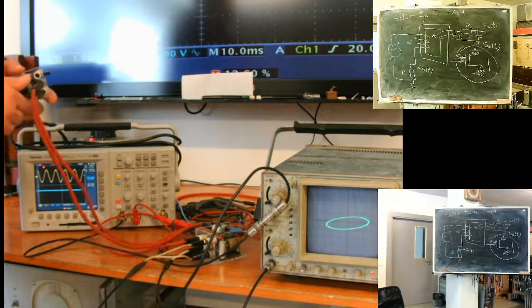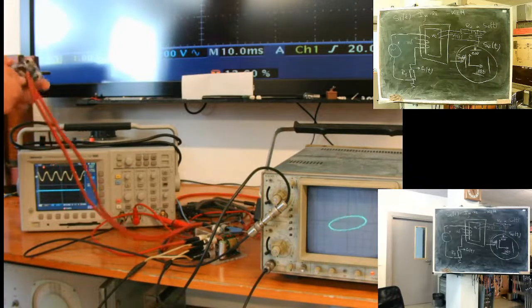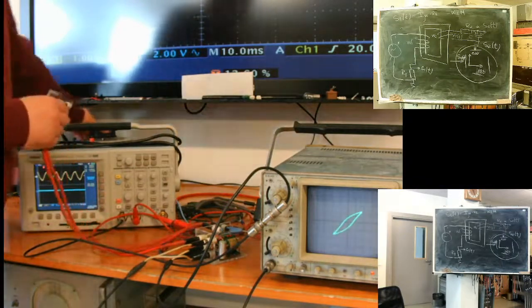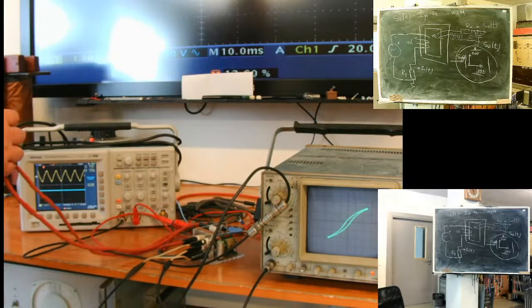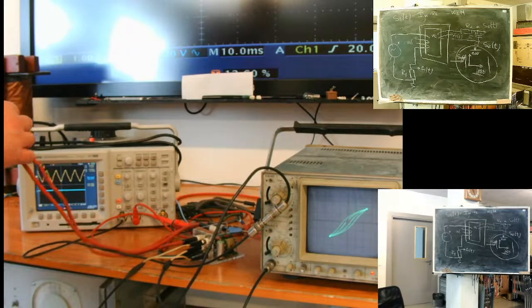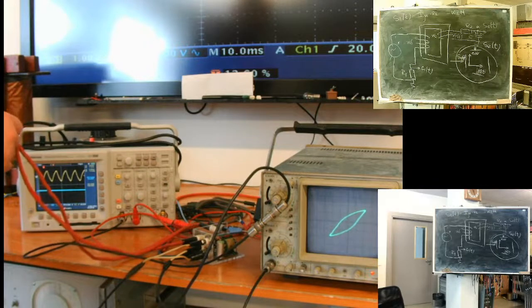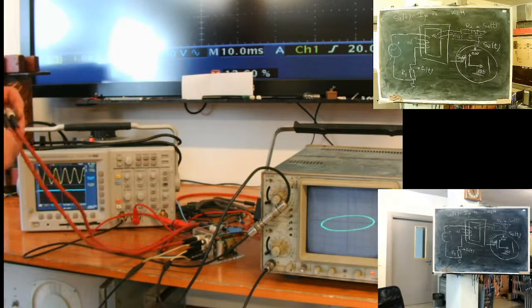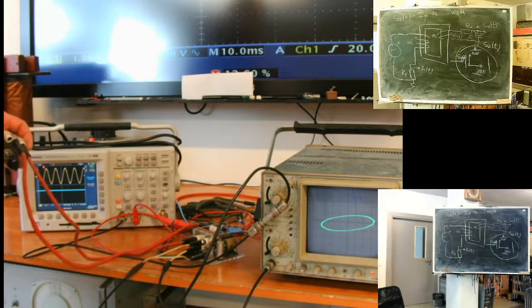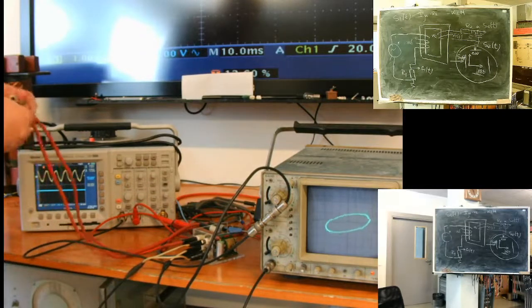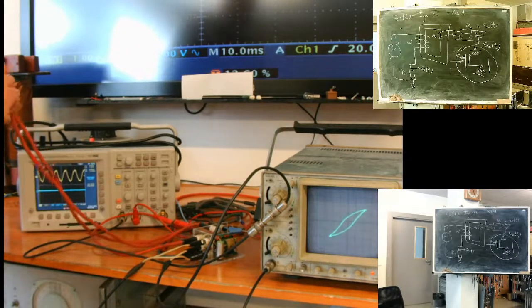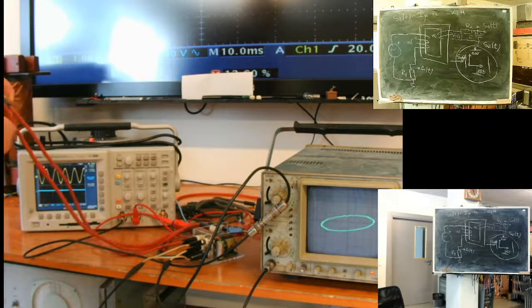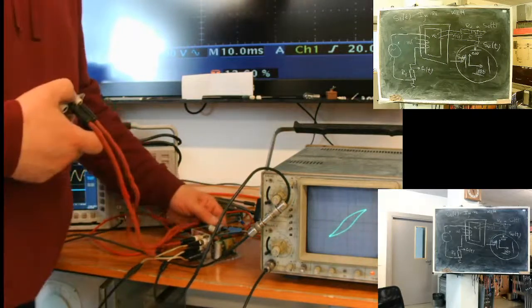Now we have a short circuit regime, with higher voltage. No load regime, normal load, transformer overloaded, short circuit. At a short circuit regime, the induction is half of the normal.